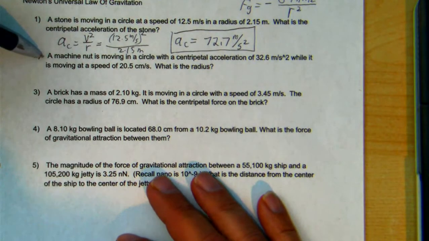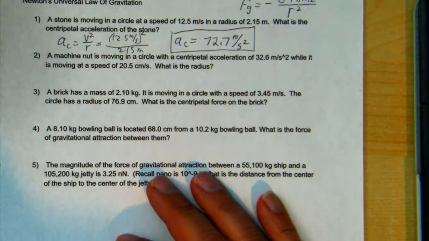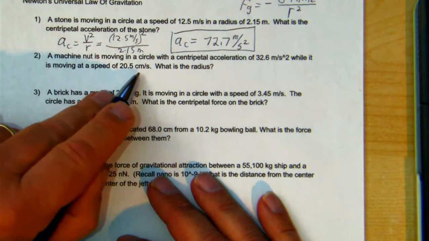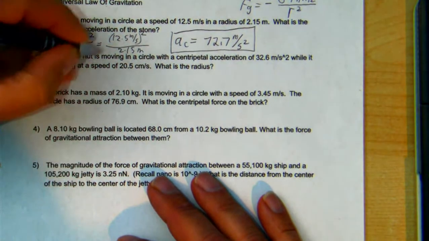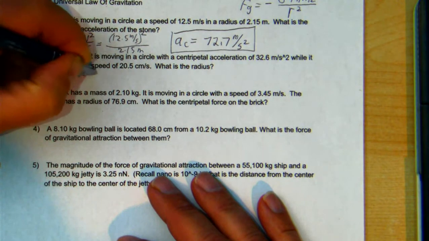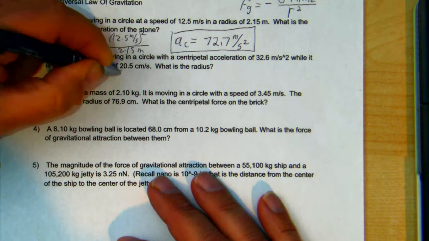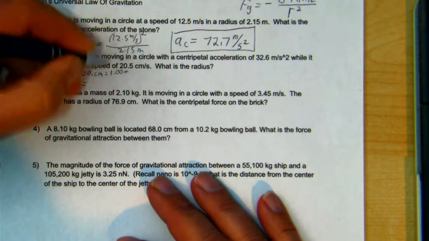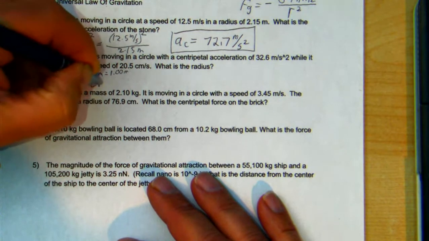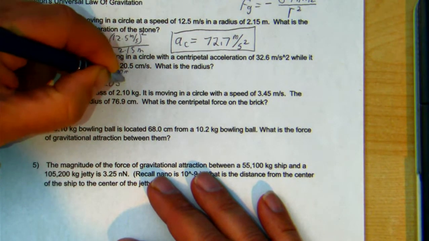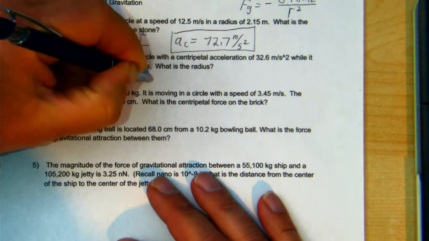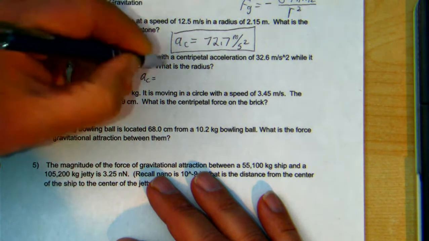Number 2, a machine nut is moving in a circle with a centripetal acceleration of 32.6 meters per second squared, while it is moving at a speed of 20.5 centimeters per second. What is the radius? Well, first of all, I know that 100 centimeters is equal to 1 meter by definition. So a speed of 20.5 centimeters per second is really a speed of 0.205 meters per second.